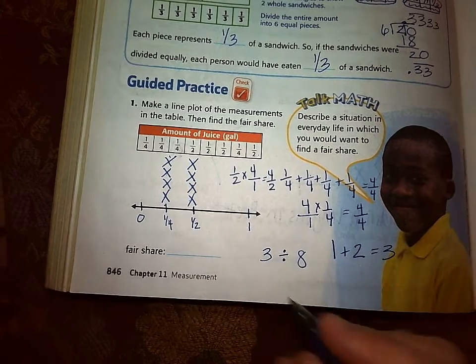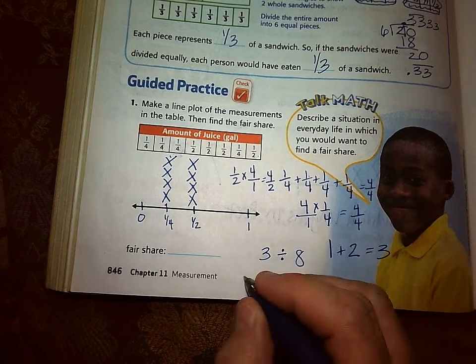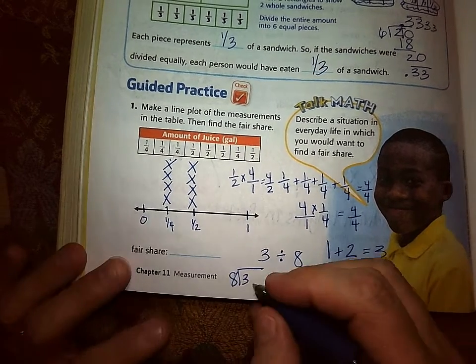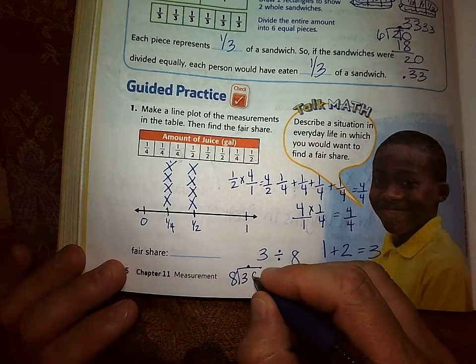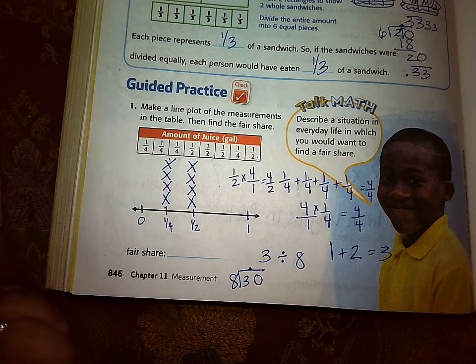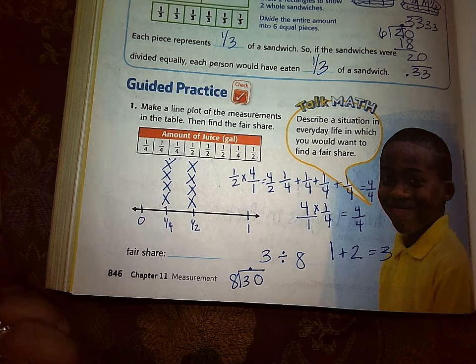So 3 divided by 8. Which number always goes in the house? The first number. 3 divided by 8. Now I can put my decimal point and annex a 0. How many times does 8 go into 30? 8 times 4 is 32.